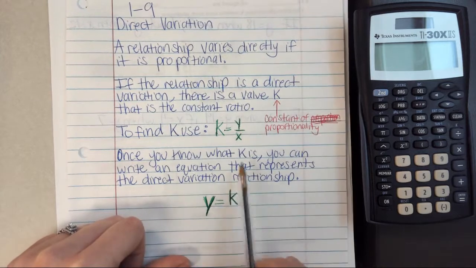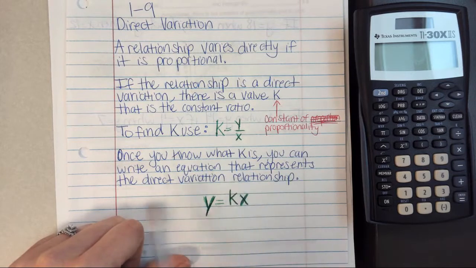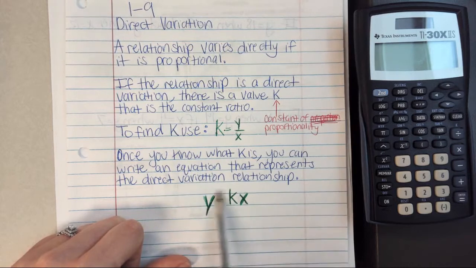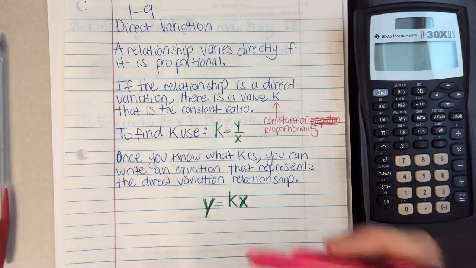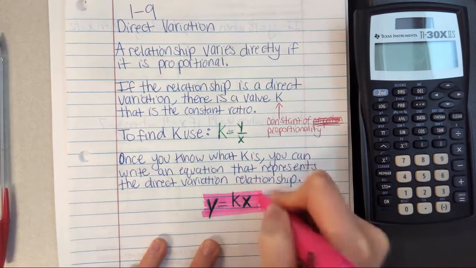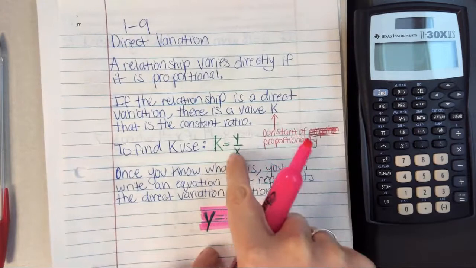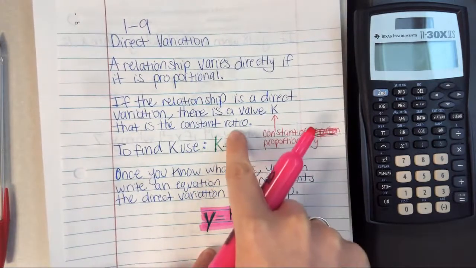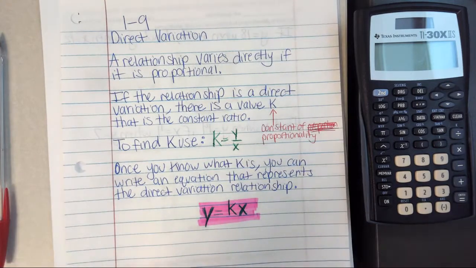Once you know what your k value is, you can write an equation that represents the direct variation relationship. And that equation is always y equals kx. So anytime it tells you in the problems for the homework or in our examples to write an equation, that's what it's looking at, the y equals kx. Not this one, y over x. This is to help you find the constant of proportionality. When it says write an equation, it wants this though. So let's look at examples from the notes.